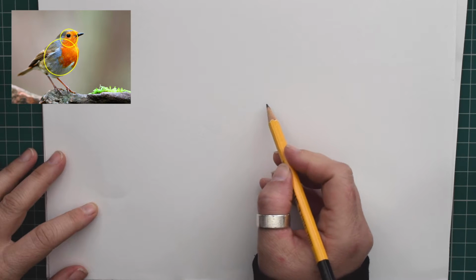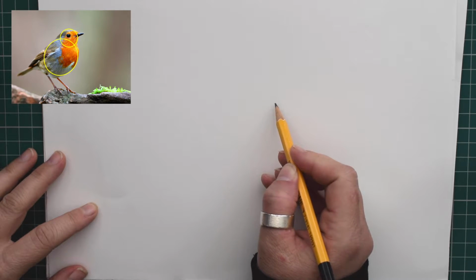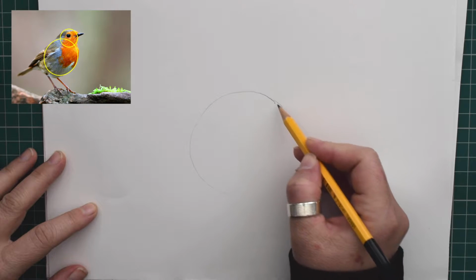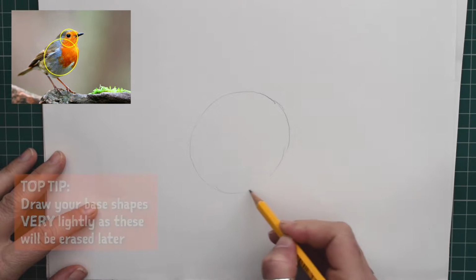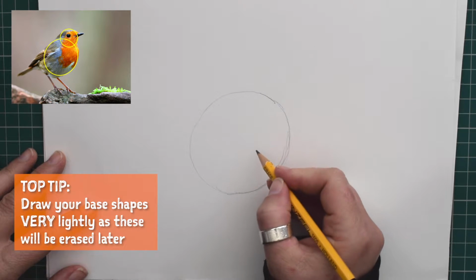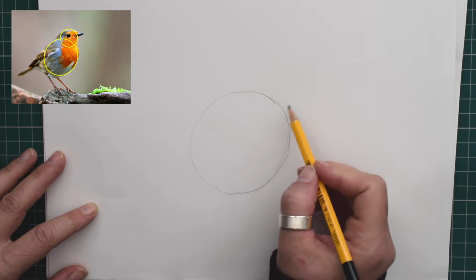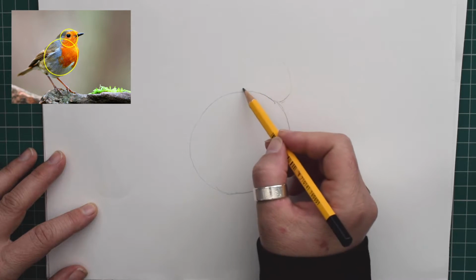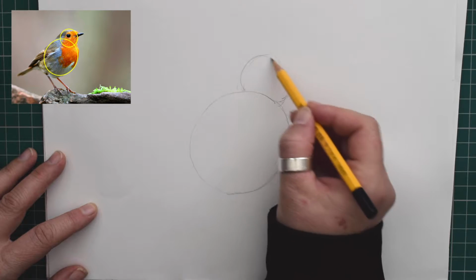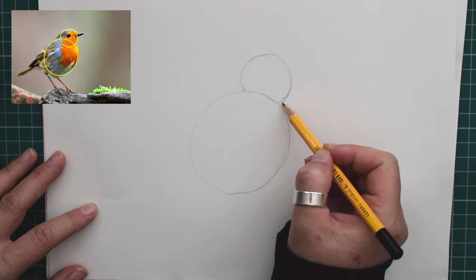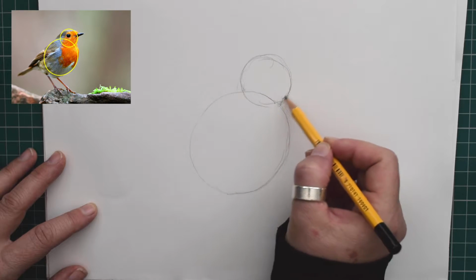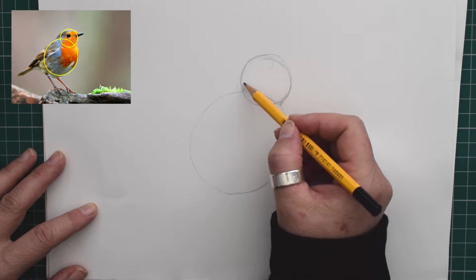So if we're looking at a robin, we can see that his body is like a big round circle, and I'm just going from the reference image here, and the head is a smaller circle, and in this image it's near the top of the bigger circle.